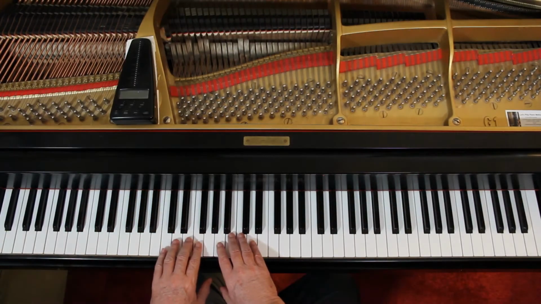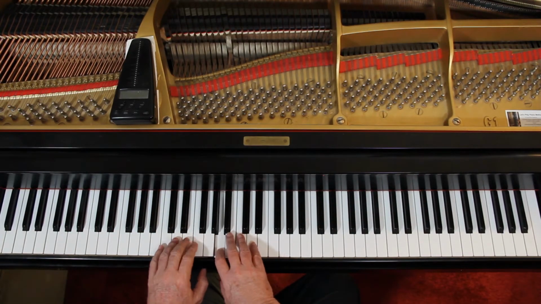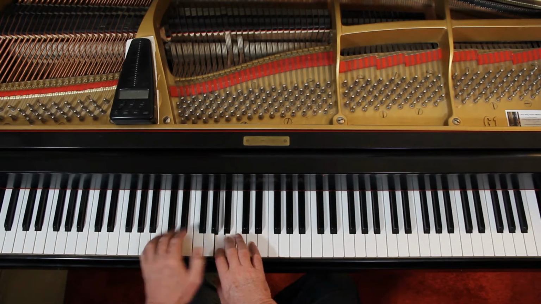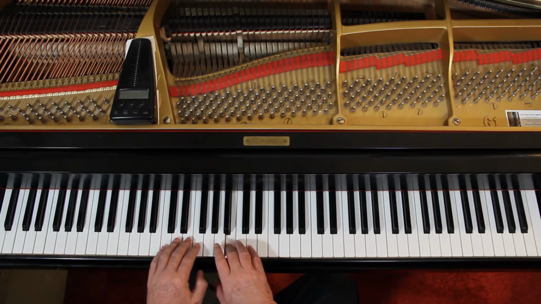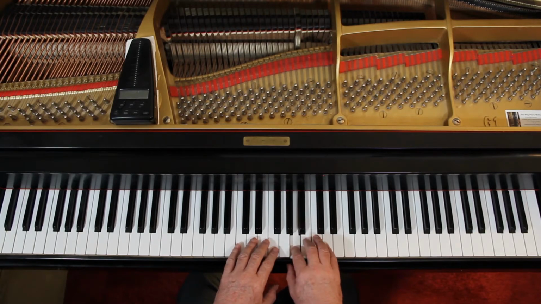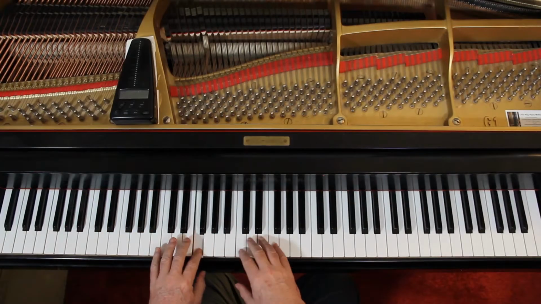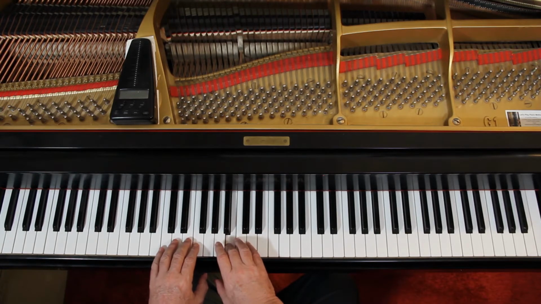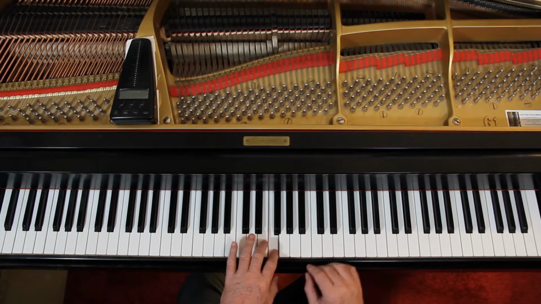Put the hands together, starting here. 1 and 2 and 1. As you're playing this, get the left hand over. I suggest for now connect all of this together. So it's 1 and 2 and 1 and 2 and.